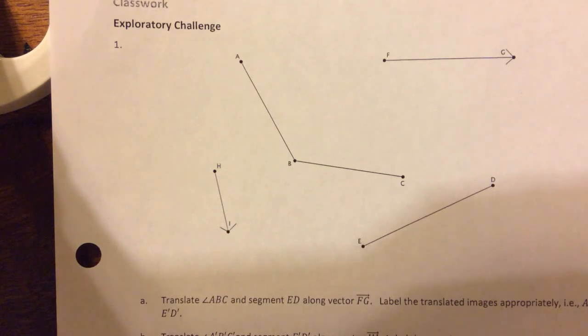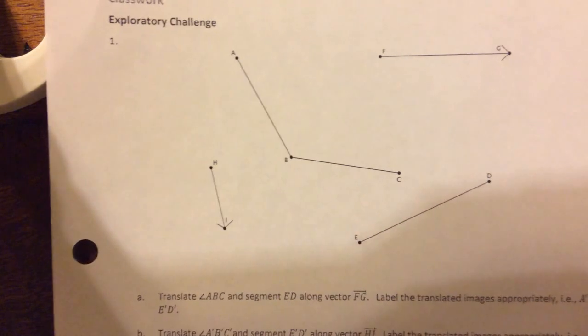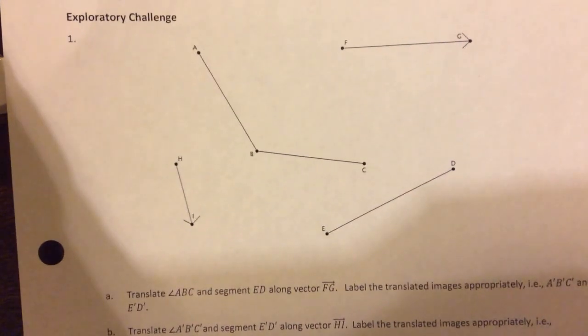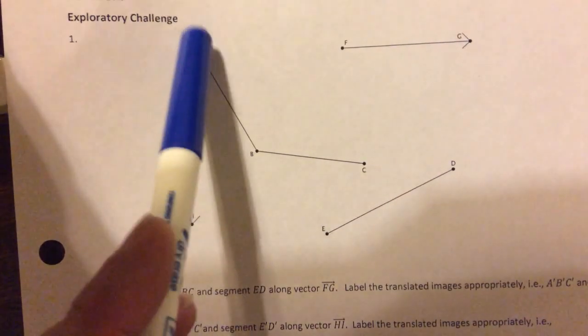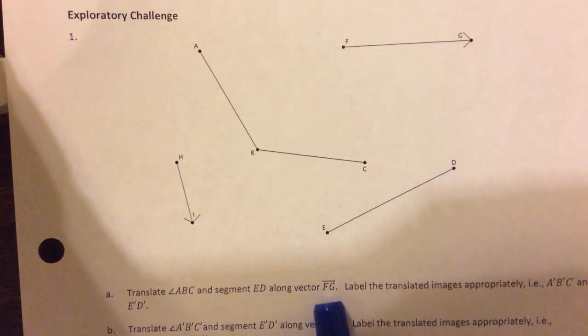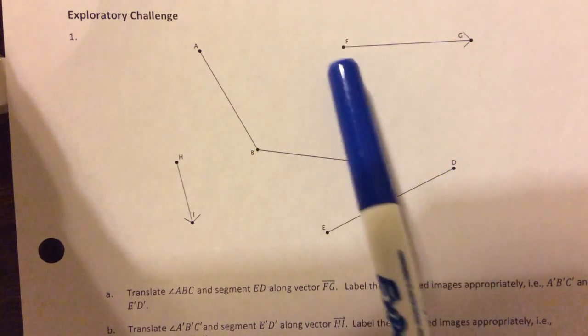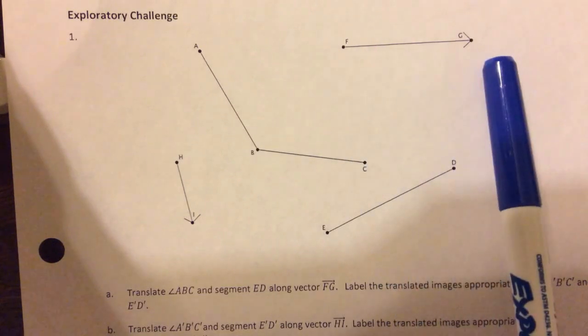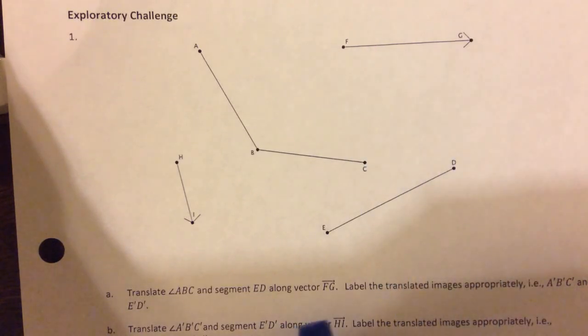And we're told to translate triangle ABC and segment ED. So here's not triangle, but angle ABC and segment ED along vector FG. So I've got to find vector FG. It's right here. And label the translated images appropriately. In other words, A prime, B prime, C prime, and E prime, D prime.